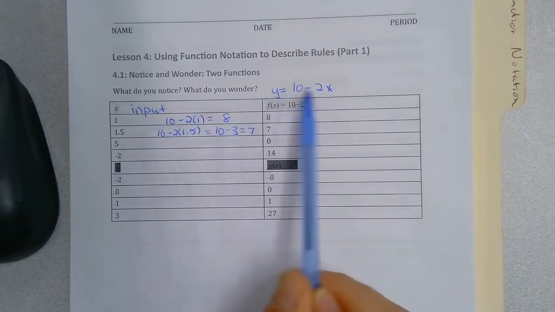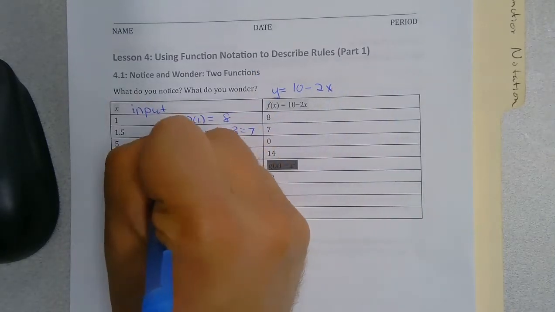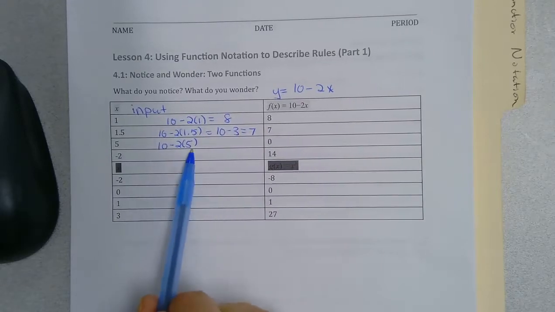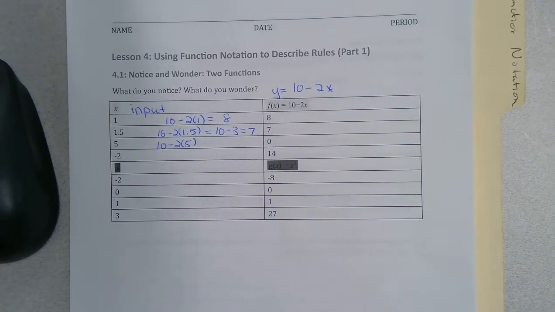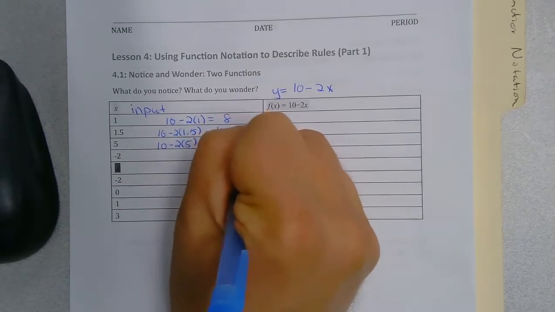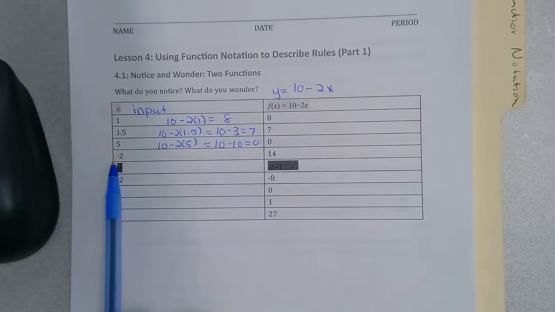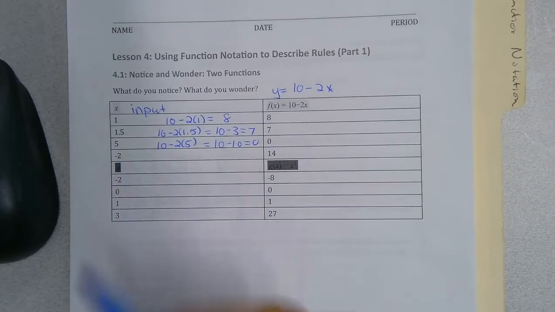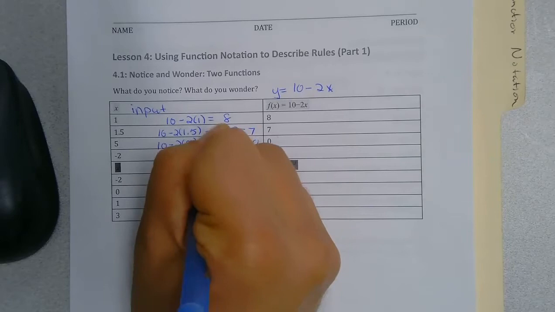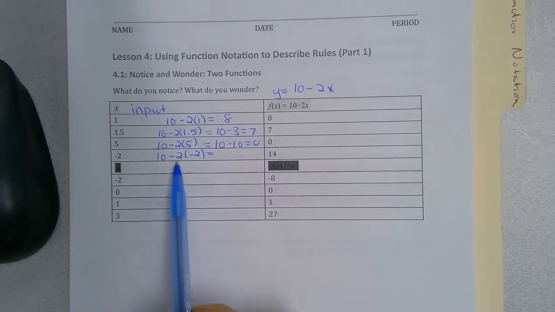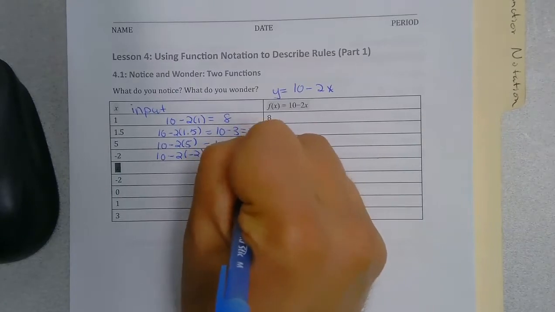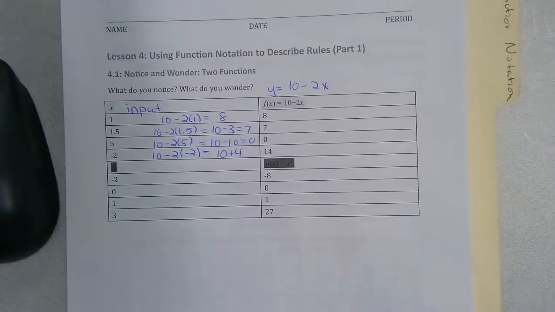Now I'm going to input 5. What happens if I input 5? So 10 minus 2 times 5. 2 times 5 is 10. So 10 minus 10 is 0. What about if you input negative 2? So 10 minus 2 times negative 2. Well, 2 times negative 2 becomes negative 4, and 10 minus negative 4 is 10 plus 4, which is 14.